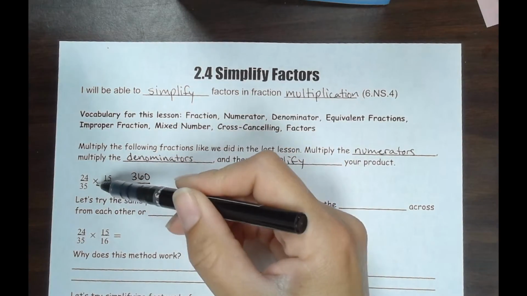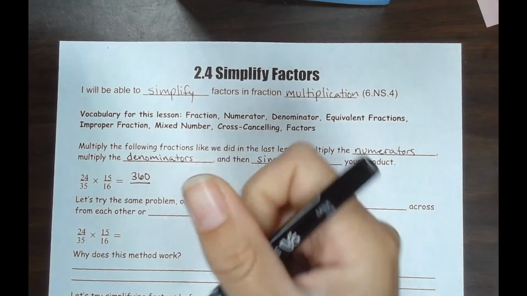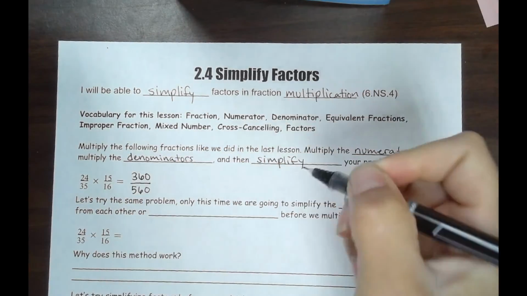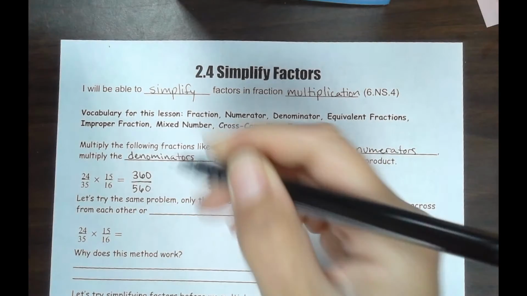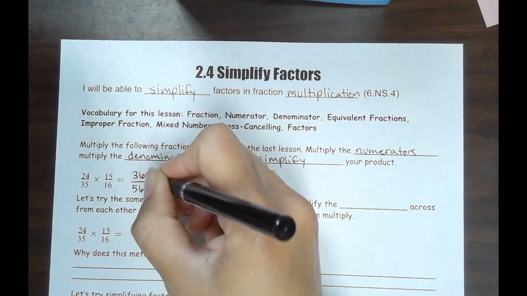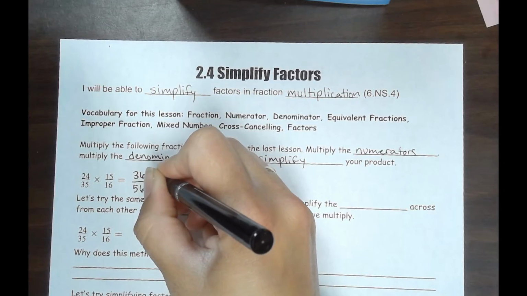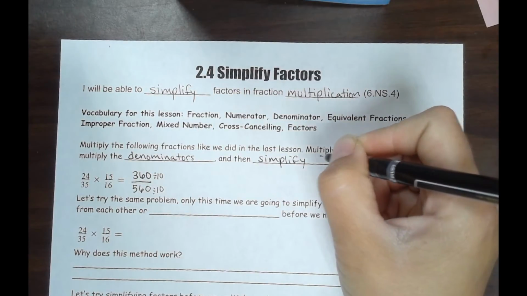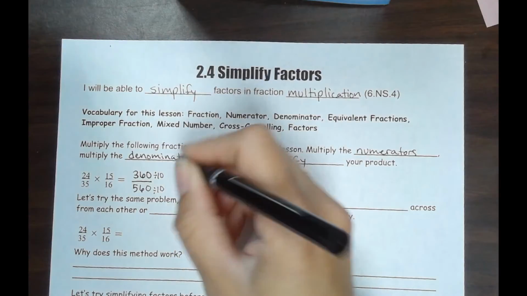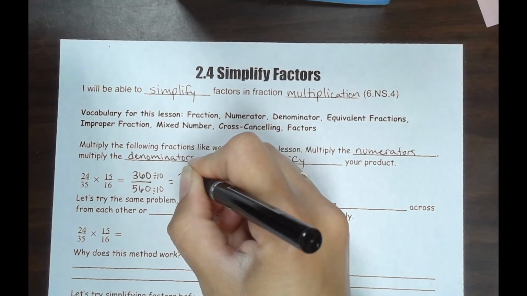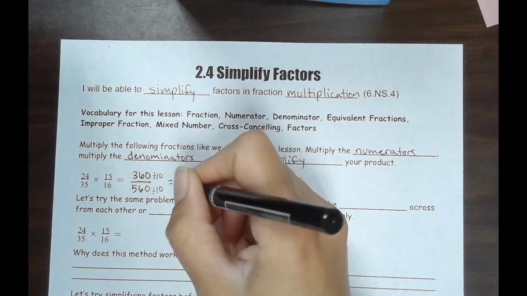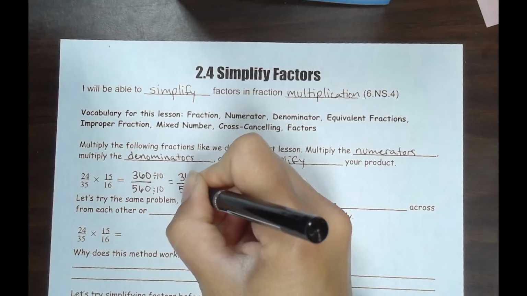Multiplying 35 times 16 on the calculator, just to speed it up, is 560. All right, now we've got these large numbers. We're going to simplify it if we can. In 0, I can divide this by 10. And I can divide this by 10. So 360 divided by 10 gives us 36. Divide 560 by 10, we get 56.